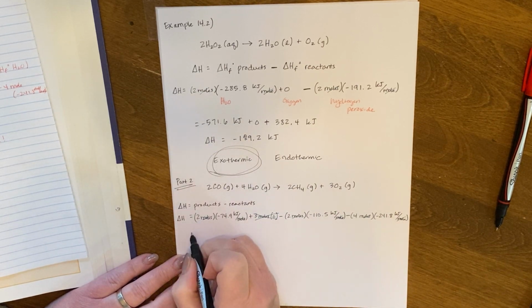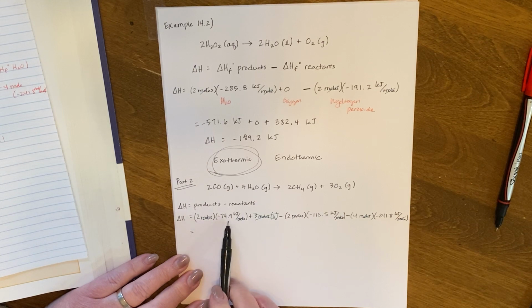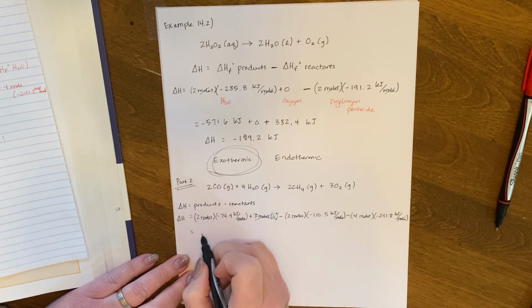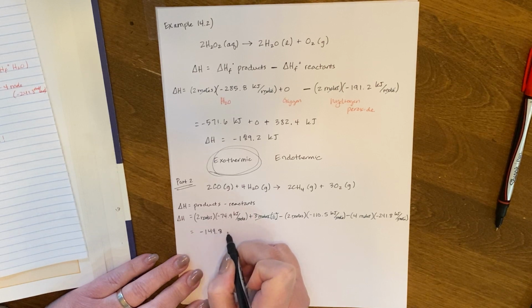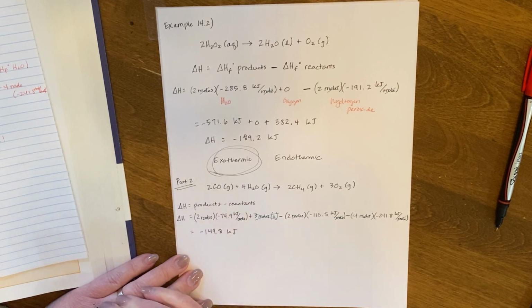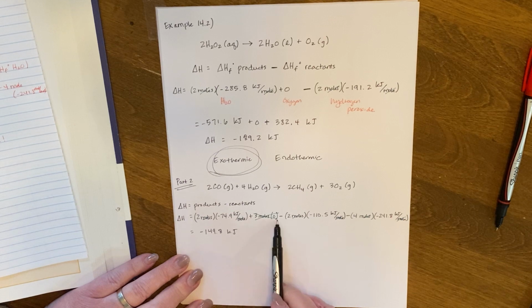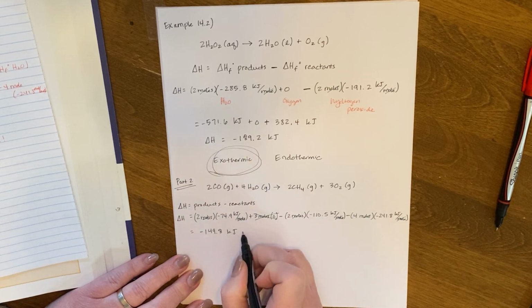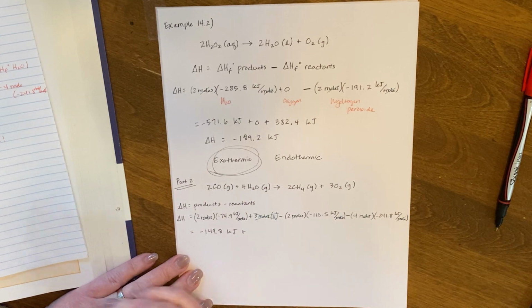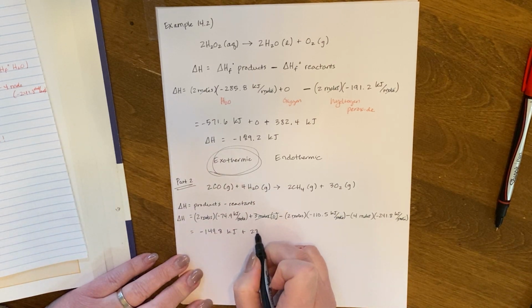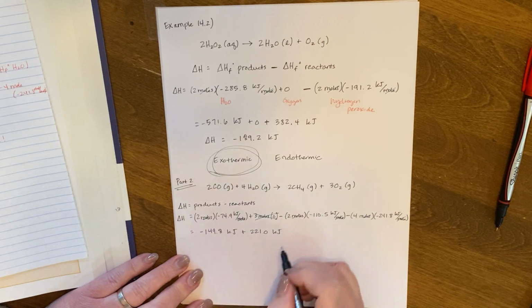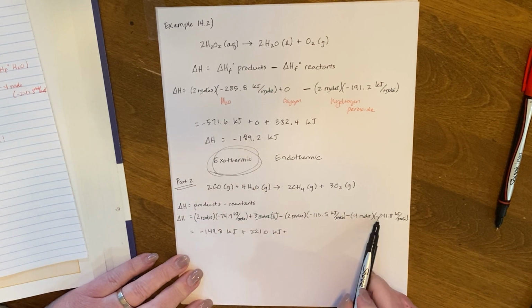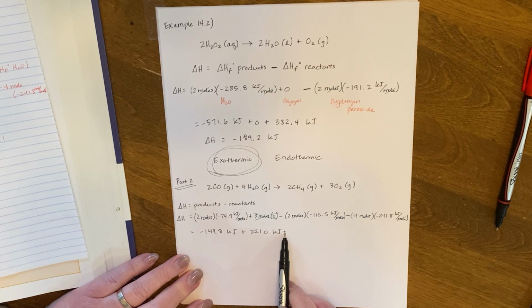So 2 times the negative 74.9 is negative 149.8 kilojoules. This one goes away. Here I have a negative times a negative, so that turns into a positive 221.0 kilojoules. Again, I have a negative times a negative, so that becomes a positive.